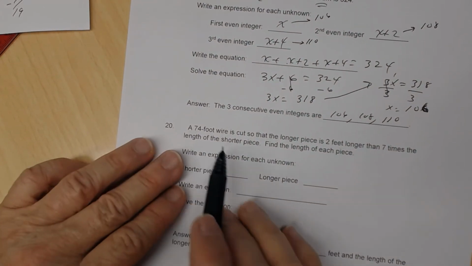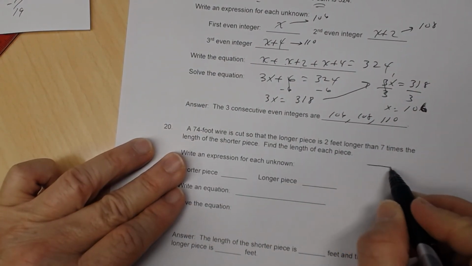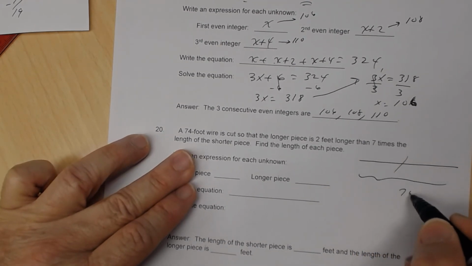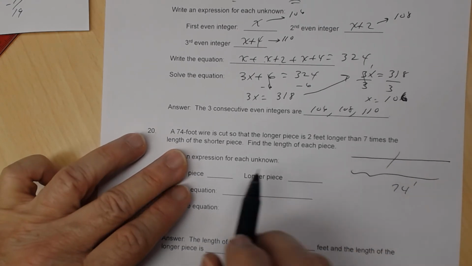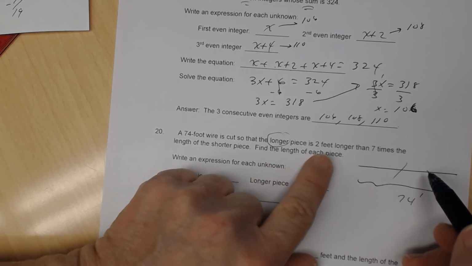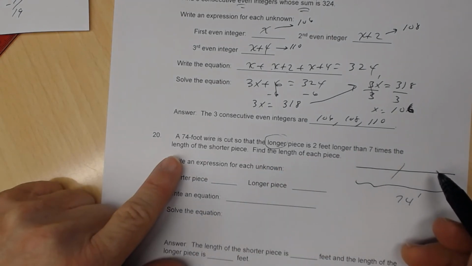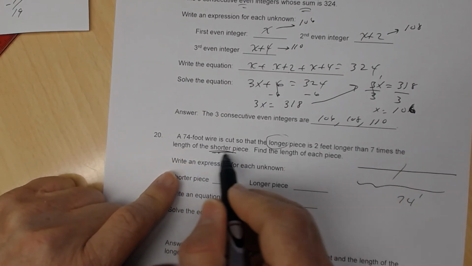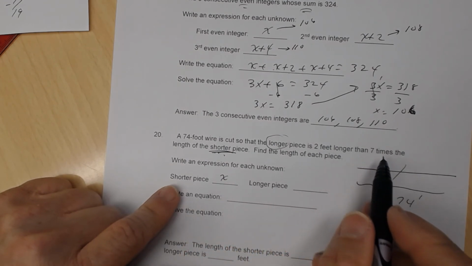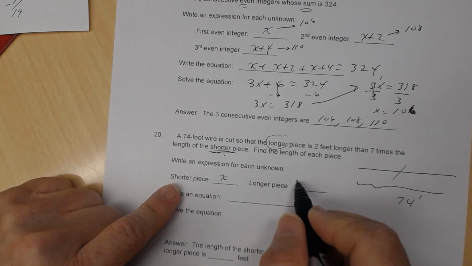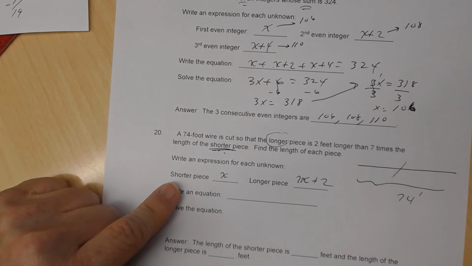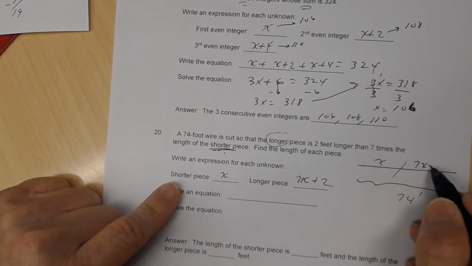Okay, and then number 20, you're told that you have this wire and it's cut into two pieces. And you're told that the length of this wire is 74 feet. That's what you're told. And you're told that the longer piece, so let's call this the longer piece here, is 2 feet longer than 7 times the length of the shorter piece. So if we let x be the length of the shorter piece, then that means the longer piece is 7 times the length of the shorter piece, so 7 times x, but it's also 2 feet longer than that, so 7x plus 2. So that's the length of the longer piece. So this is x, and this is 7x plus 2.